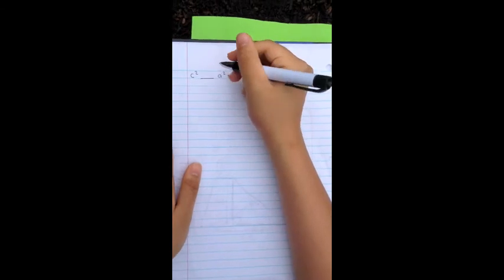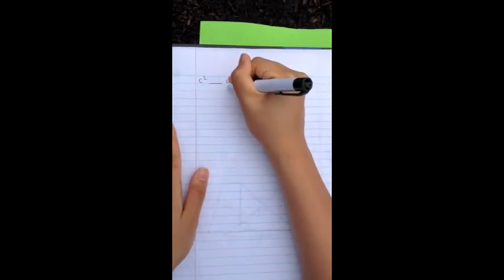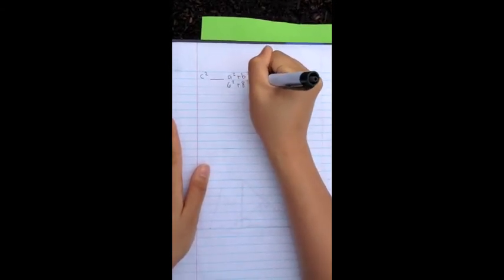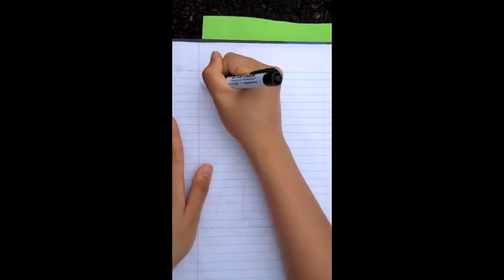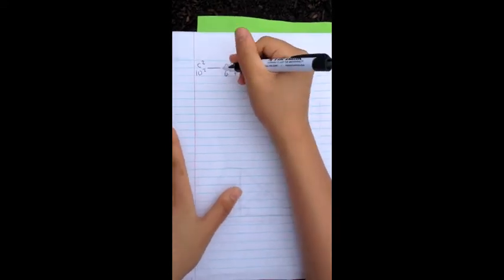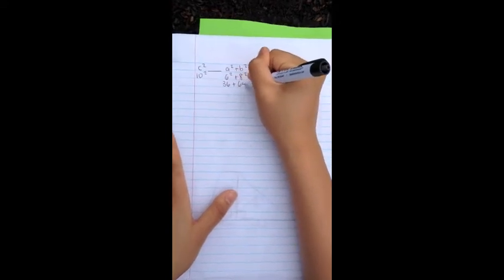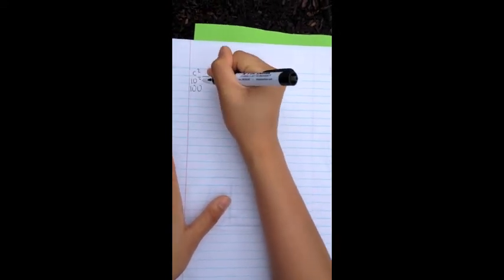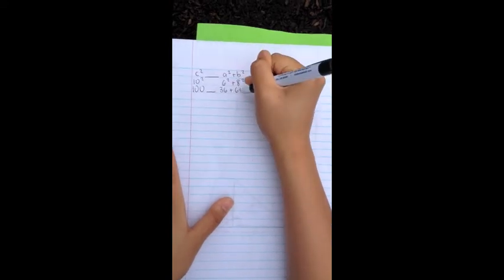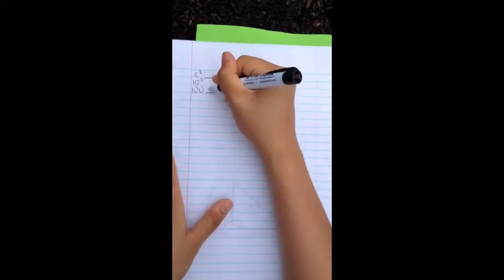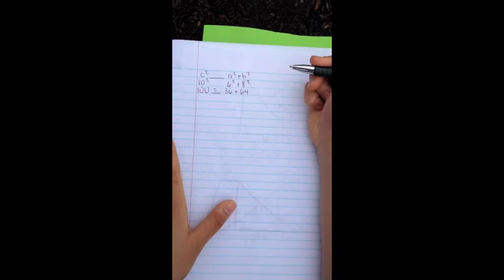The two shorter sides, a and b, are going to be 6 squared plus 8 squared, and c is going to be 10 squared. 6 squared is 36, plus 8 squared, which is 64, and 10 squared is 100. 36 plus 64 is 100, therefore, this is a right triangle.